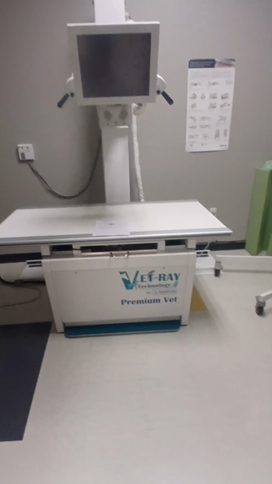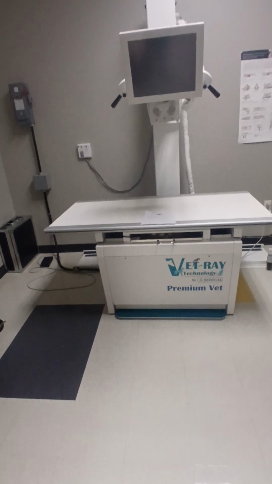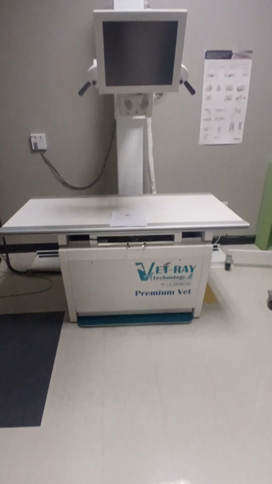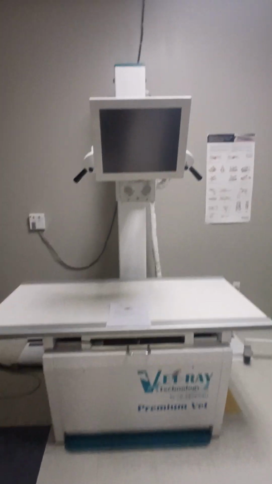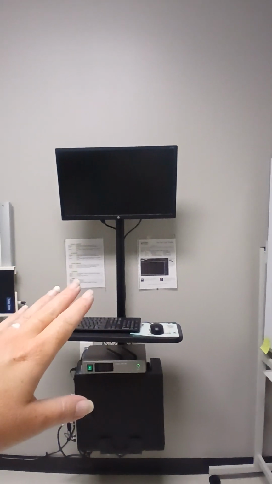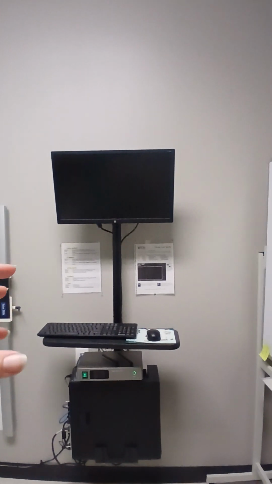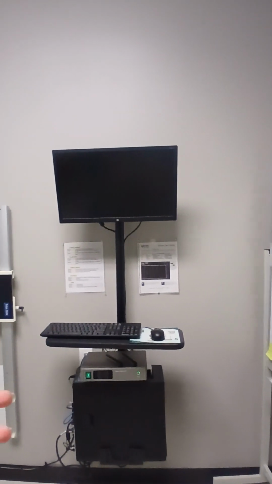Hey friends, we're going to do a quick walkthrough of the radiology room and just show you a couple of the parts that we talk about. So of course we have our table, we've got our control panel up here, we also have the control panel over here. This computer is where you're going to enter patient information and select what views you're going to take, what positions you're going to take.